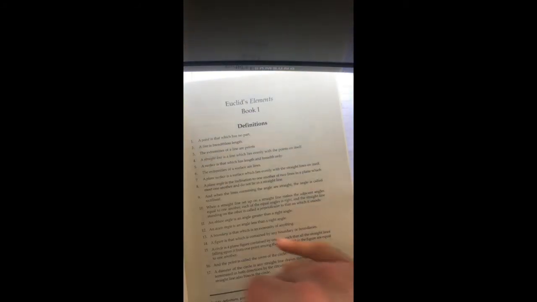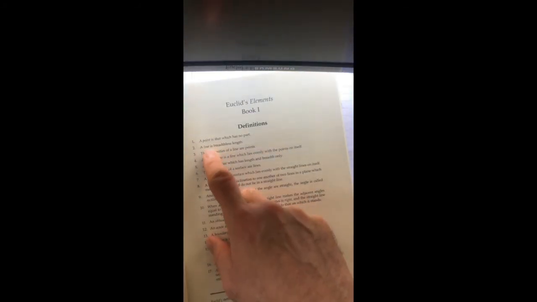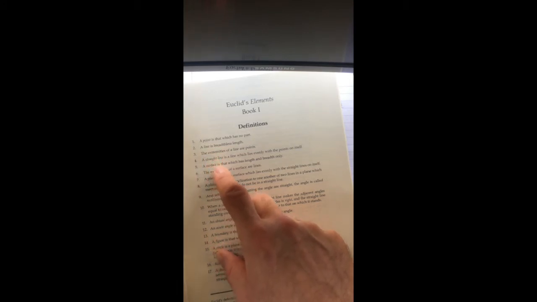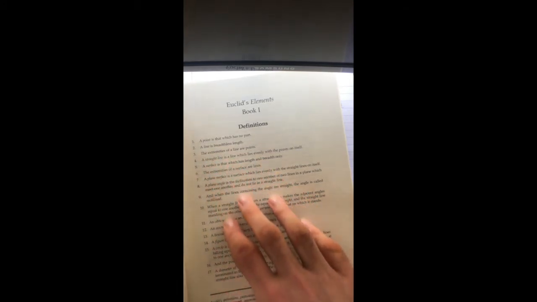What it does at the very start of the book is he outlines very basic rules, definitions as he calls them here, of what a point is, a line, a straight line, a surface, all of these things that would then set up what he called propositions.